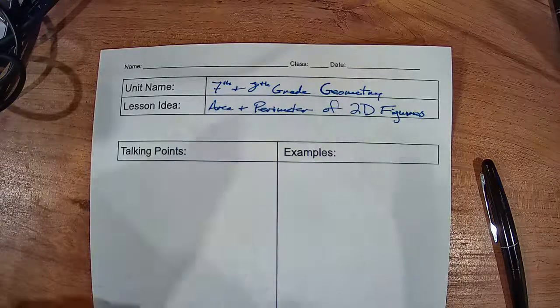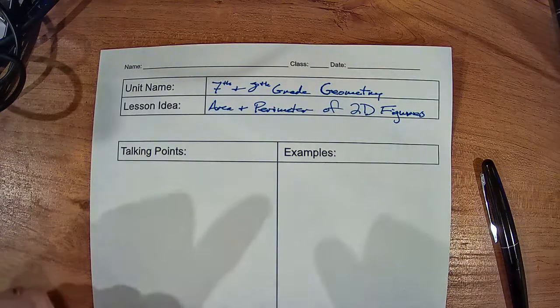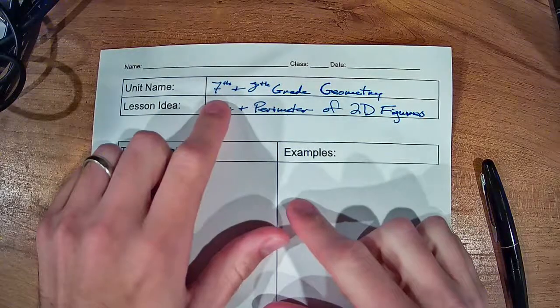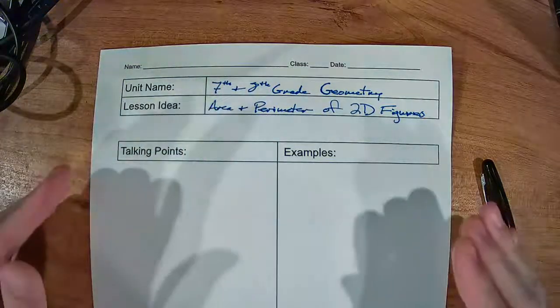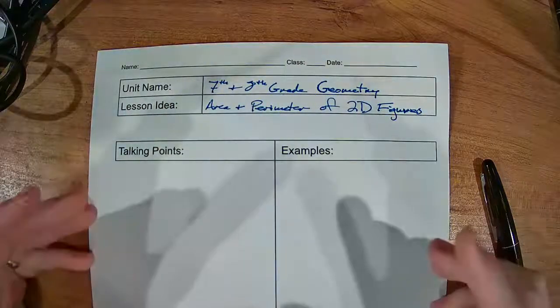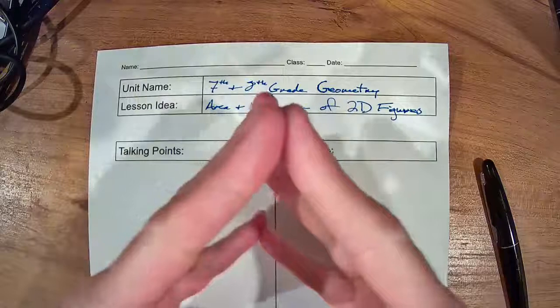All right, well, we're going to start a new unit, and this unit is going to be a combination of things. All right, so take a look. Last year, there was some seventh grade stuff that you guys did not cover. This year, there's eighth grade stuff that we need to cover. So, what we're going to do this year is we're going to combine the two.